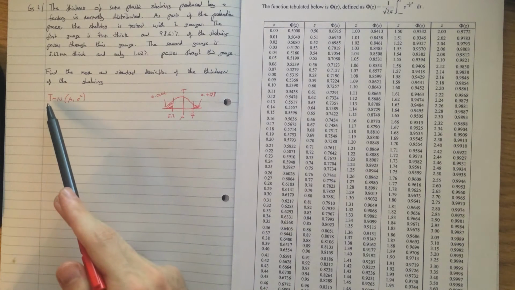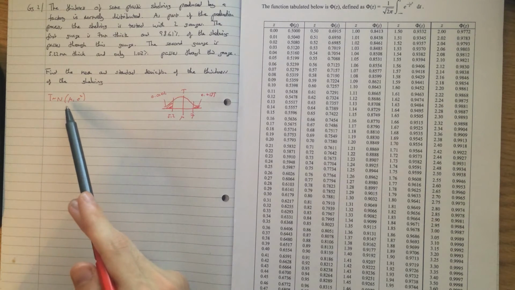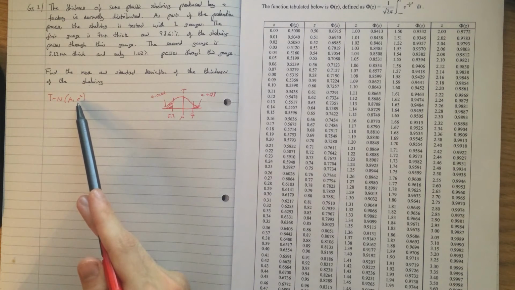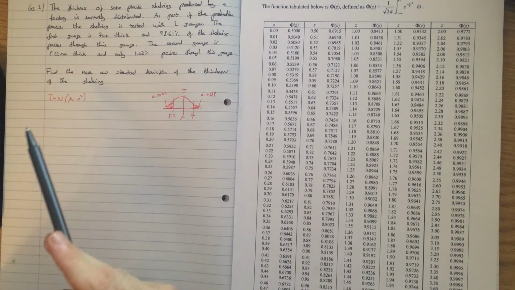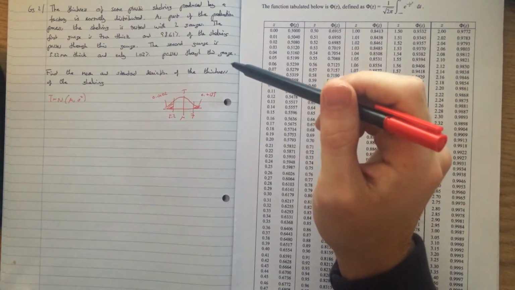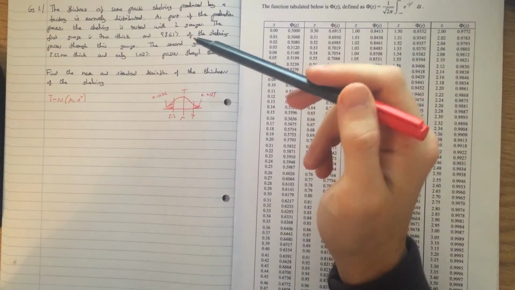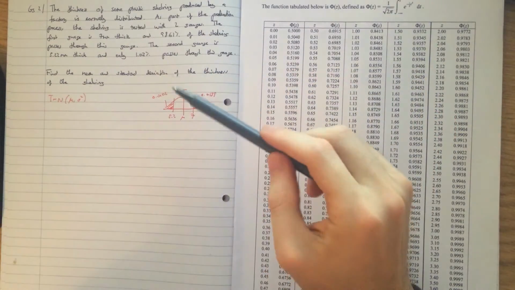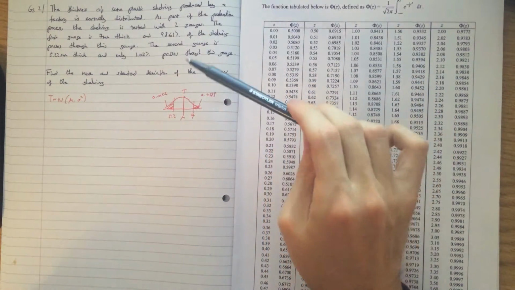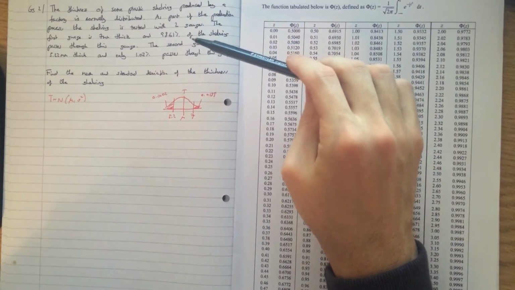So as always, we write out our normal distribution. We don't know the mean or the standard deviation at this point. That's what we're trying to find out. And I always suggest putting the information into a graph. So as you can see here, I've drawn the distribution. I've used the information from the question.